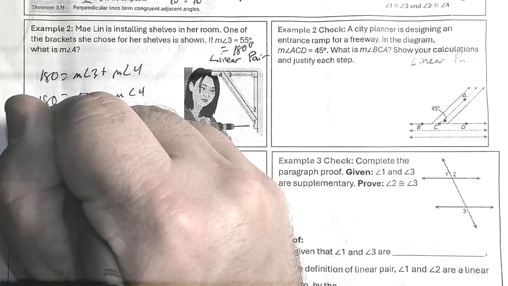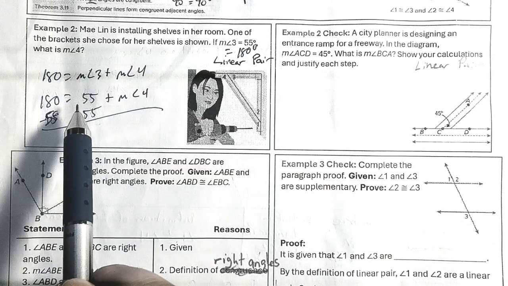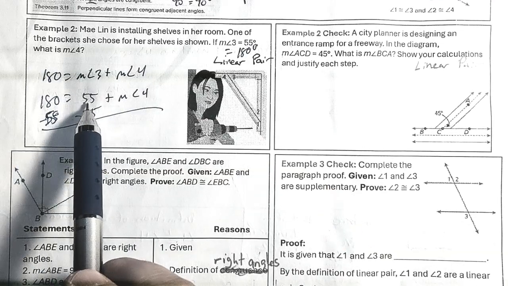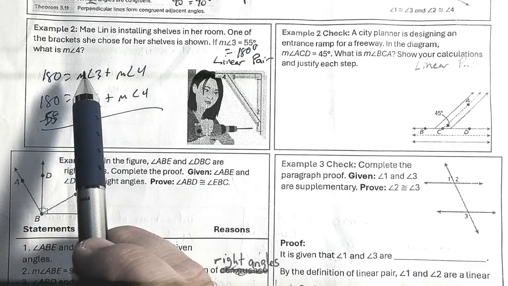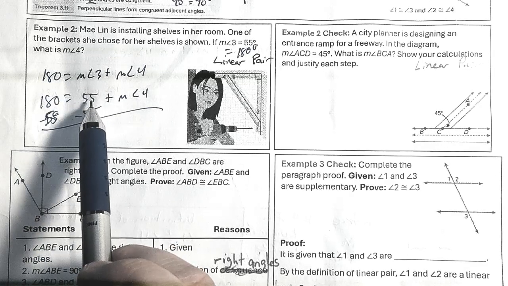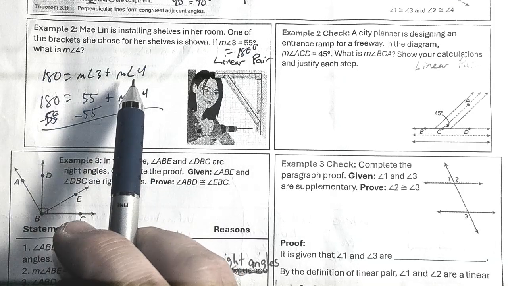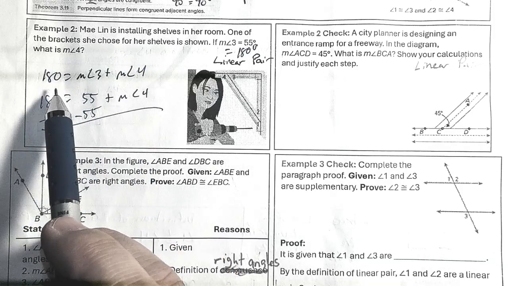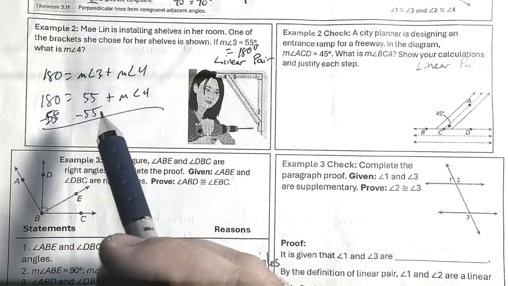All right, so you're just going to subtract 55 from both sides. We've got 180 equals, we substituted. So start thinking in terms of proofs. We substituted measure of angle 3 for 55 degrees because that's what they told us. That was our given. And we're adding it to measure of angle 4 because they're a linear pair and they equal 180. So we subtract 55 from both sides.